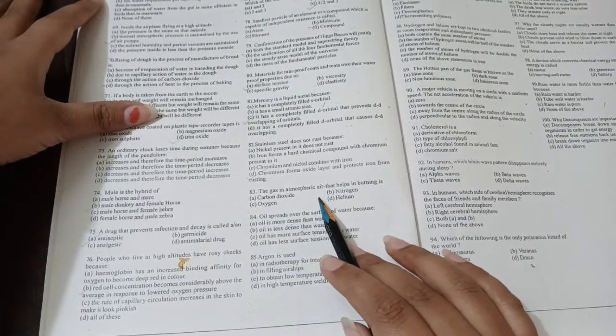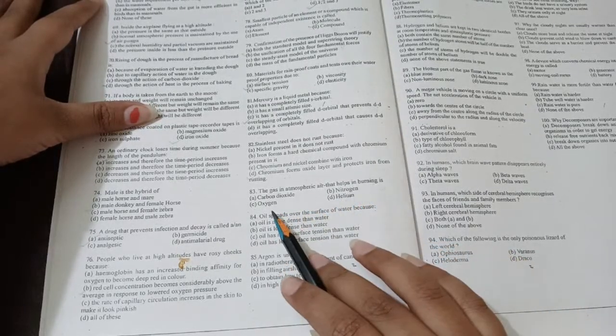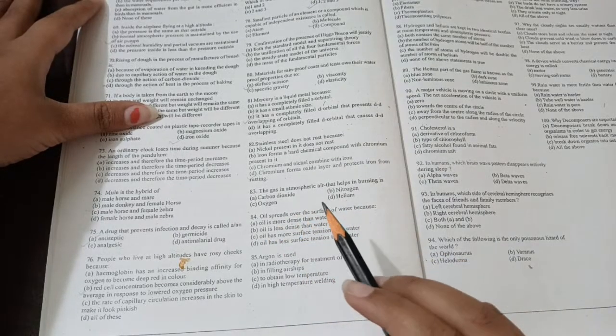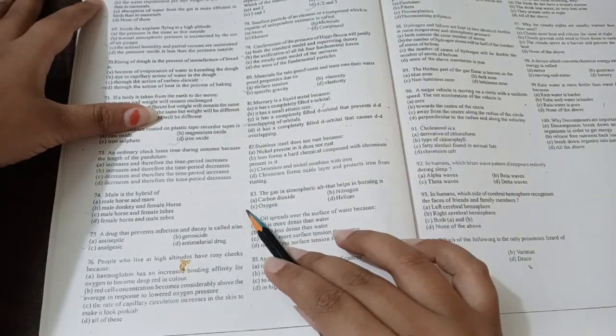The gas in atmospheric air that helps in burning is carbon dioxide, nitrogen, oxygen, helium. तो इसका आंसर है ऑप्शन सी. ऑक्सीजन.